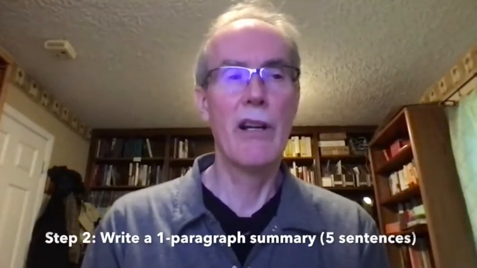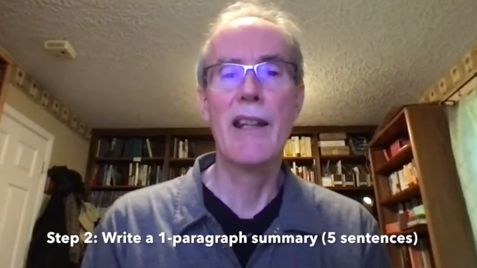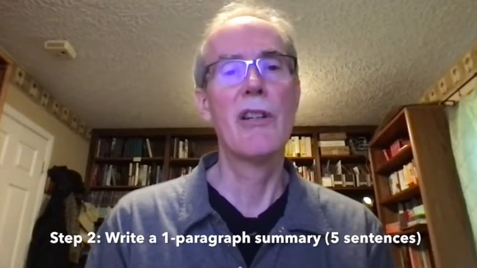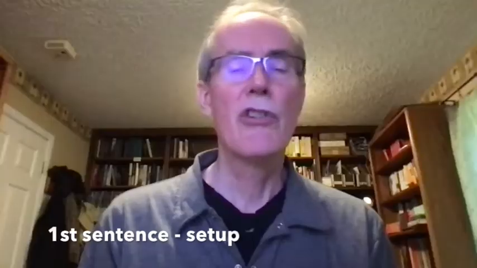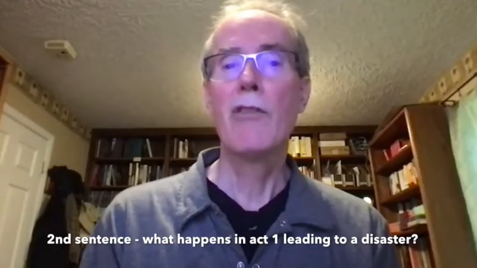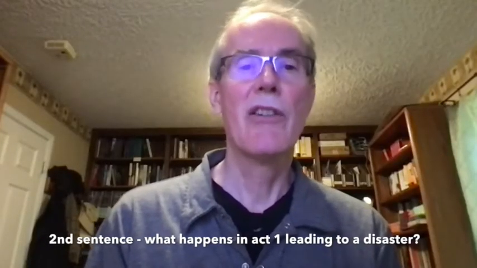At the second level, step one is just write your one sentence summary of your novel. Step two is now to expand that out to a paragraph. Don't expand it to a book, expand it to just a paragraph, 5 sentences. So the first sentence is, what is your story setup, the backdrop for it? The second sentence is what happens in Act One leading up to a disaster at the end of Act One. And that disaster will propel your lead character into committing to the rest of the story.